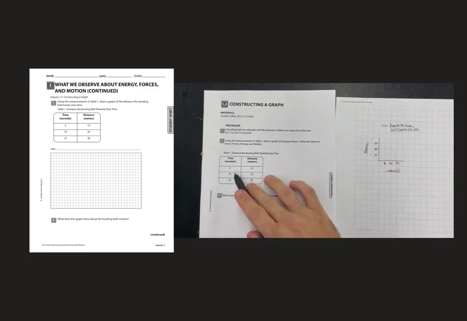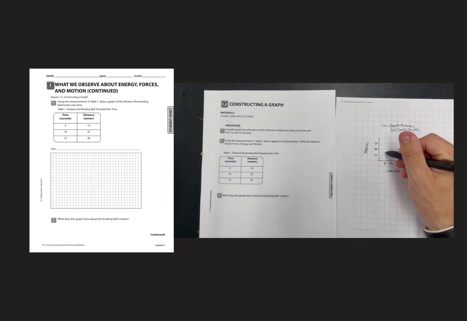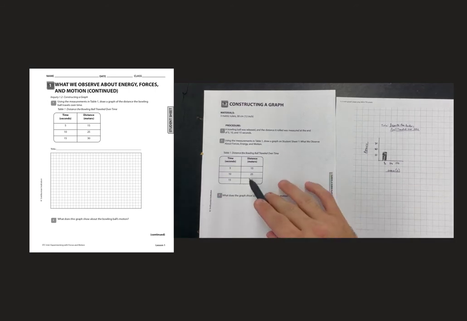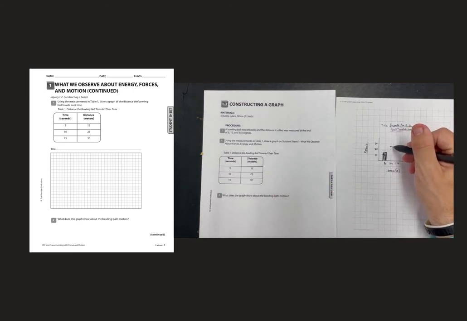All right, so the first one, at 5 seconds, the distance was 15 meters. So here's about 15. So we'll just make us a nice little bar. And then we'll just kind of shade it in. All right, so that's our first one. Our next one is at 10 seconds, it went 25. So 25 is about right there. And again, we're gonna color it in.